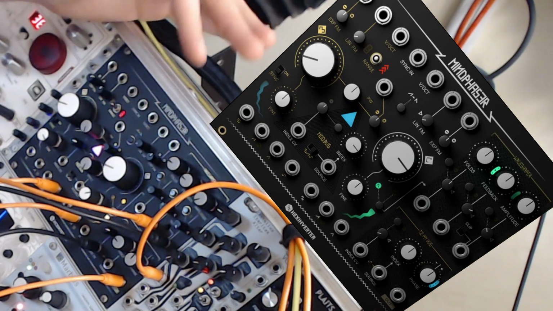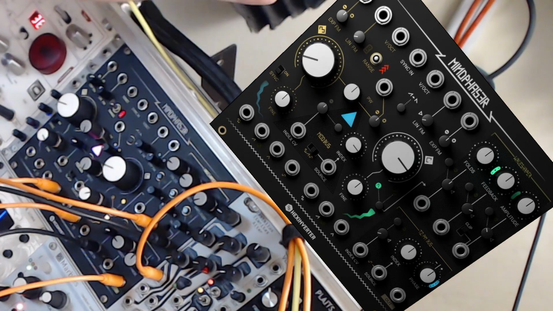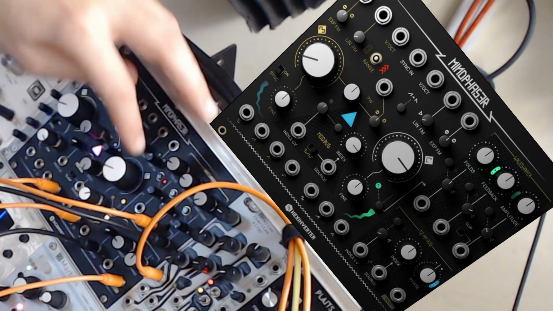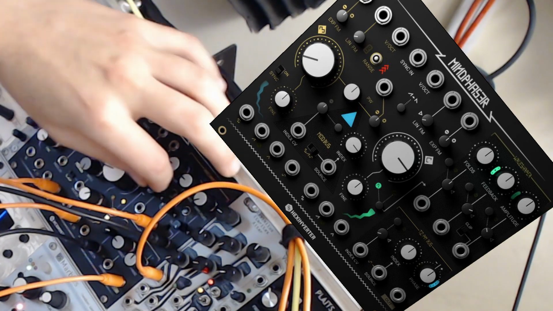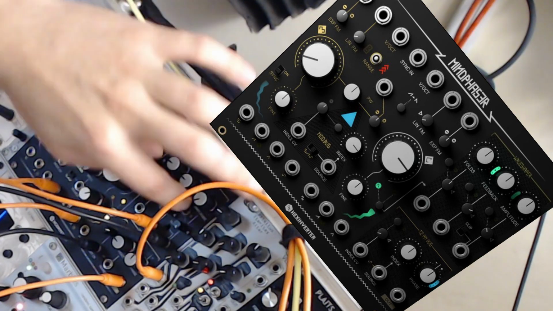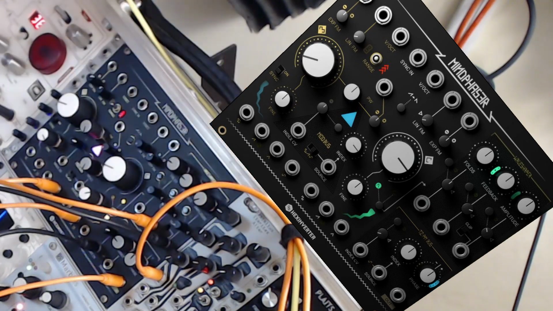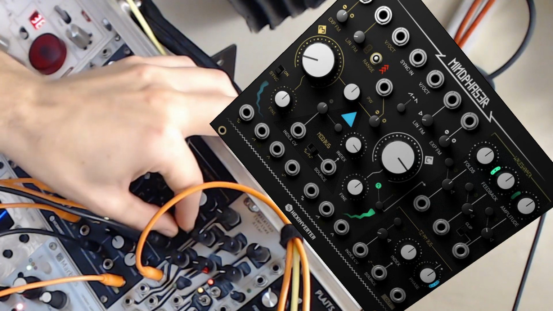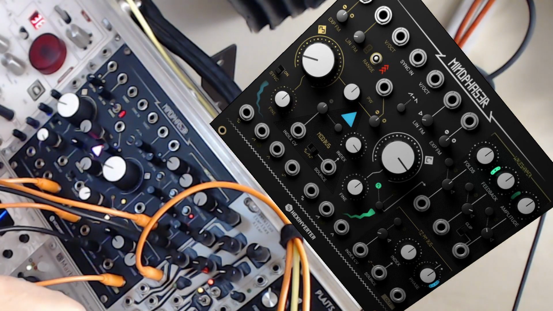So one really clever way that they've worked around that is that all of the pre-patched attenuverters have an invert system with a button. And all you need to do to invert the signal is just press that button. So you can very easily find zero, boom, no modulation going through. And then hit it on zero to send it inverted modulation. So we've now inverted the modulation coming from this decay, turning into more of like a sidechain kind of thing.